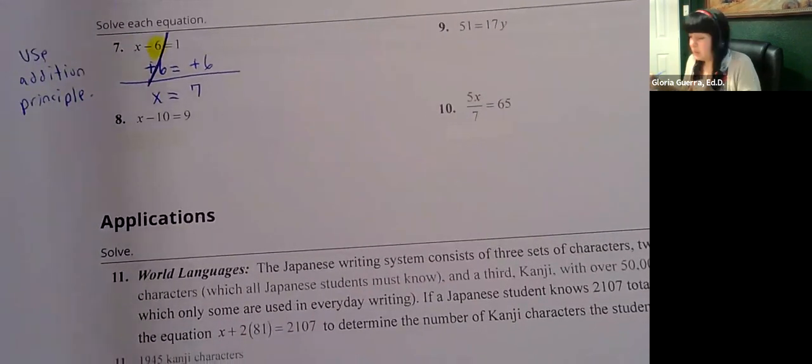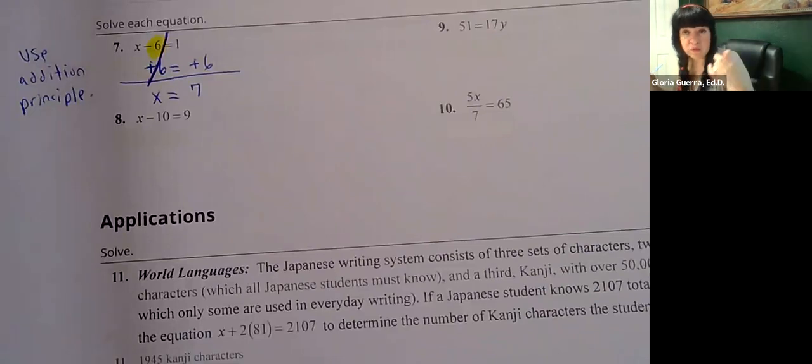Okay, and let's try number 8 next. Try number 8. I would advise you to pause the video, and then restart it when you're done. And then we'll check the work.